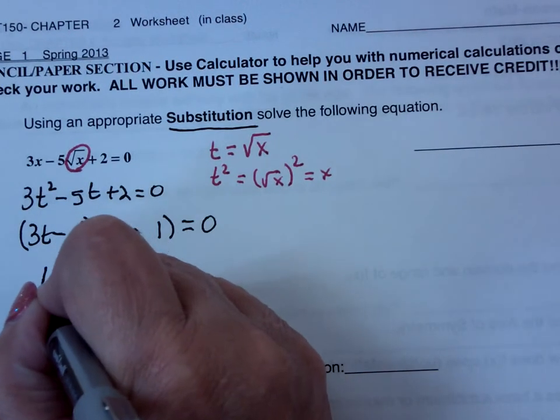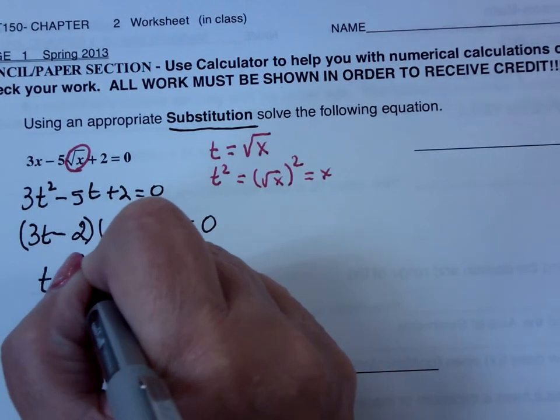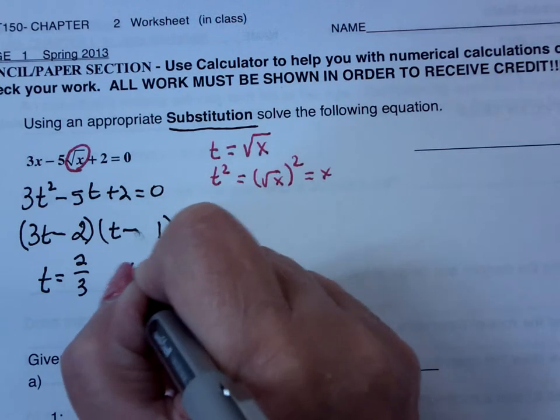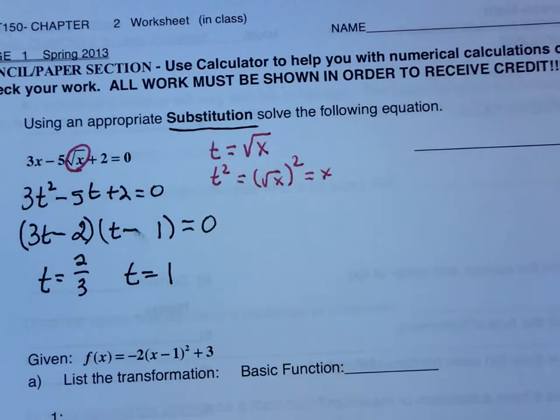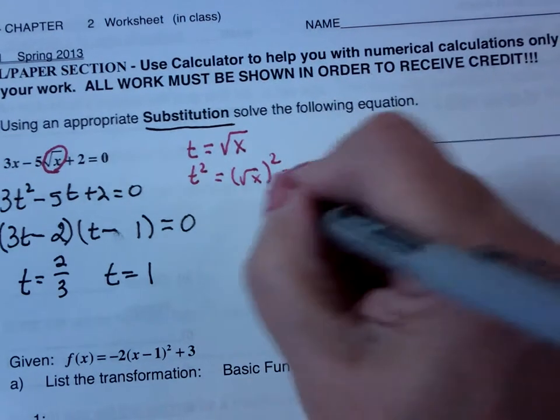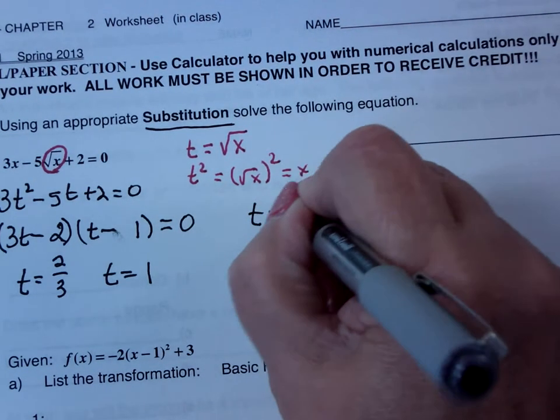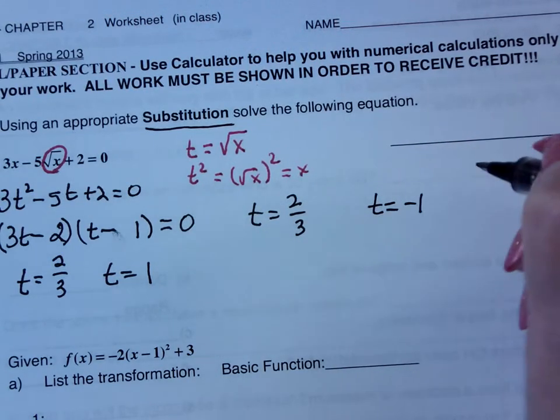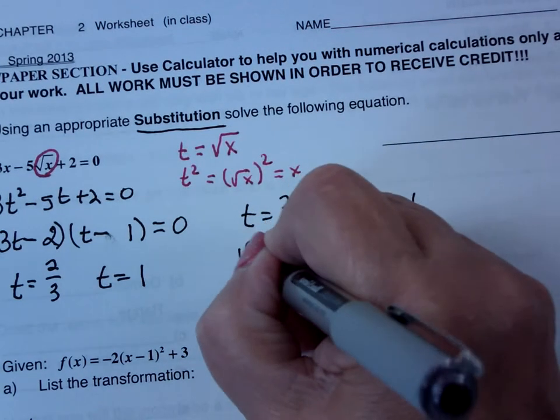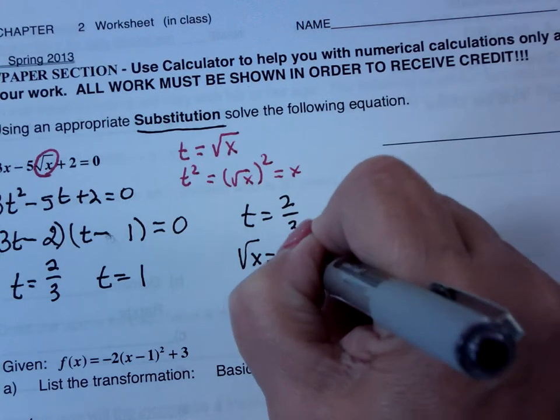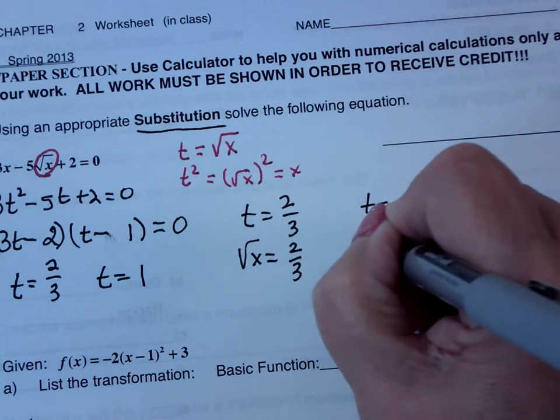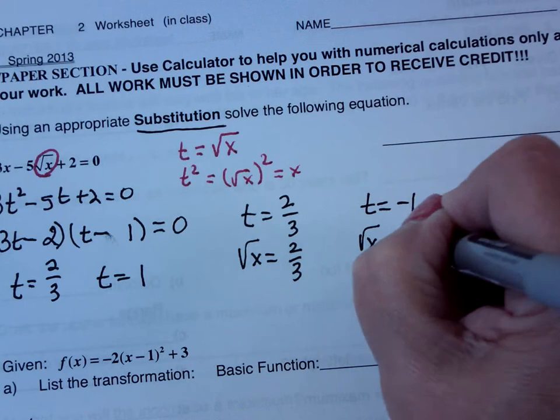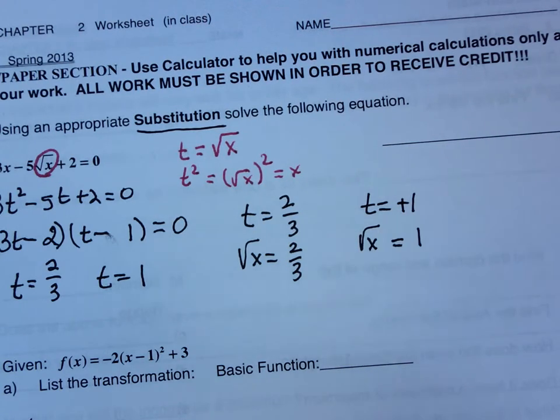So this says that t equals 2/3. T equals positive 1. But we're not looking for t, we're looking for x. So t equals 2/3. T equals 1. T is the square root of x. It's not minus 1, it's plus 1.